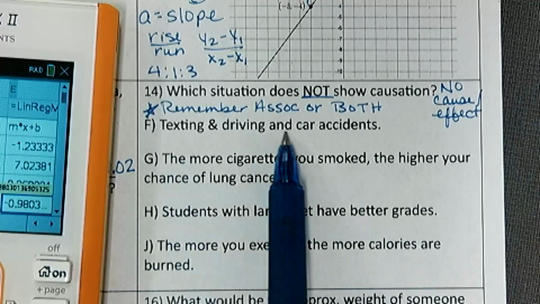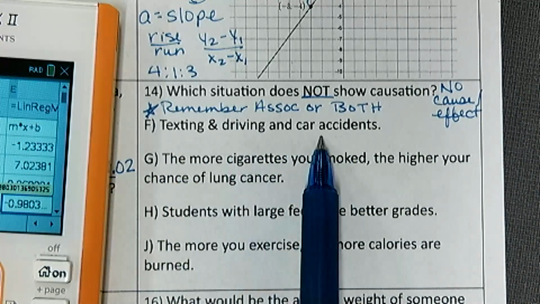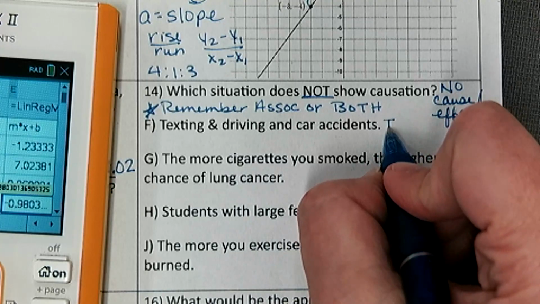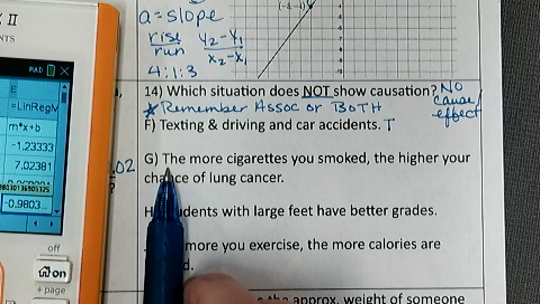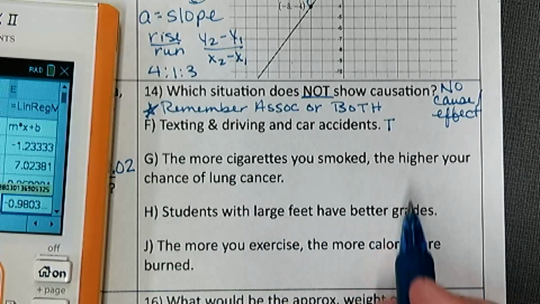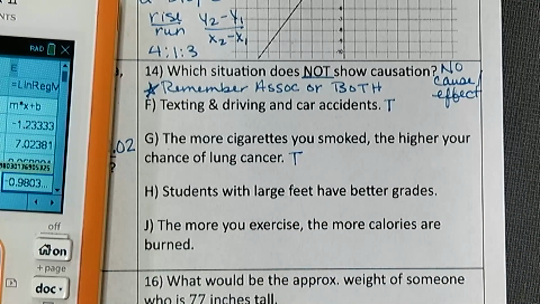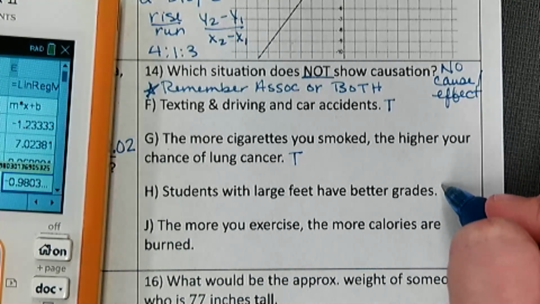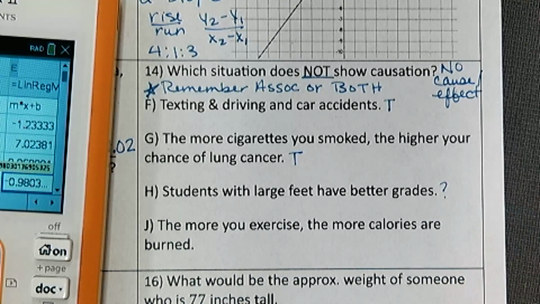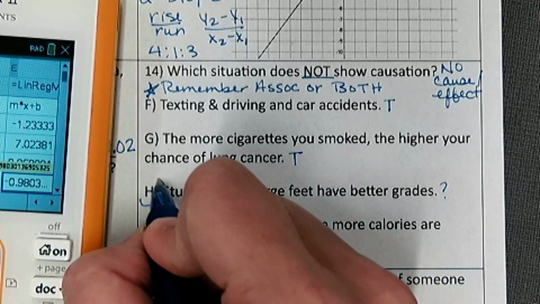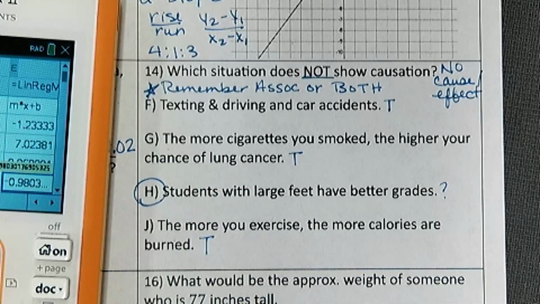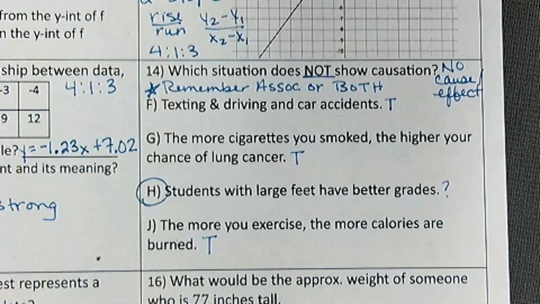So does texting and driving, is that causing car accidents? Yes, that is true. This is a cause effect. The more cigarettes you smoke, the higher your chance of lung cancer. Yes, that makes sense. Students with large feet have better grades? Probably not. Maybe. Who knows? The more you exercise, the more calories you burn. Yes. So which one is not causation? Which one is just association, just measurable? Large feet and better grades.